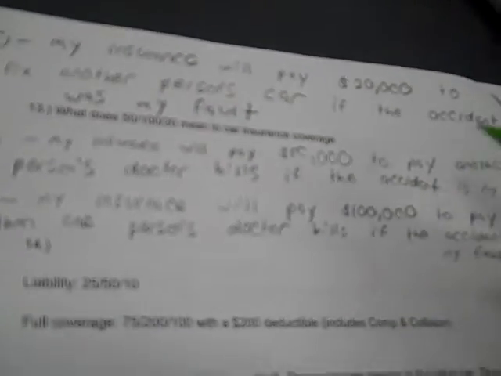Now, if it's not my fault, then their insurance pays, but I'm concerned about me if I cause an accident. Okay, that's it. Now, number 14, liability, 25, 50, 10, and then full coverage, okay?